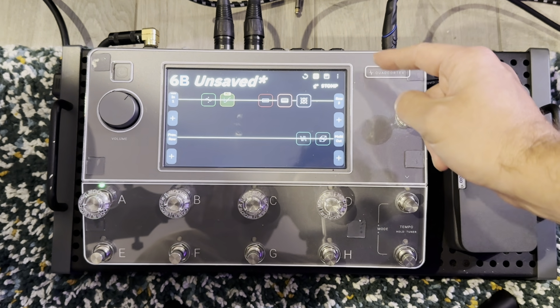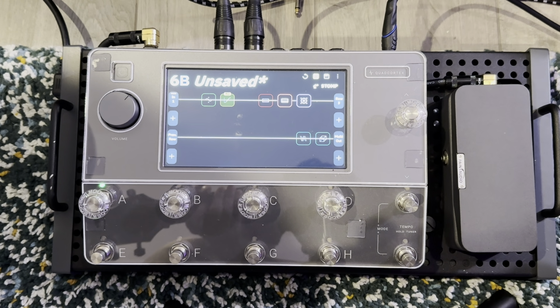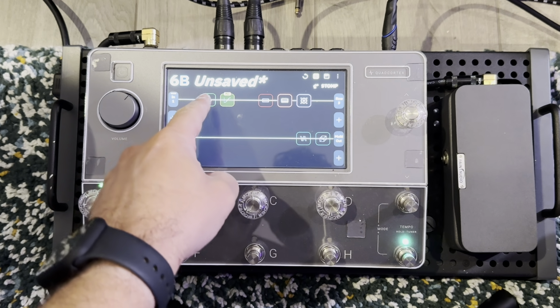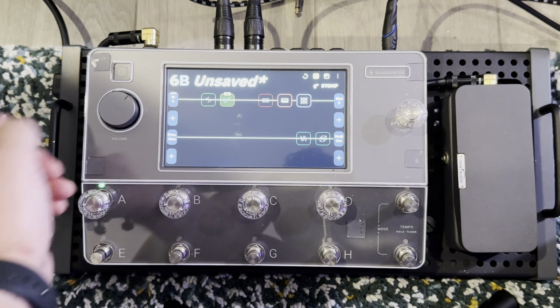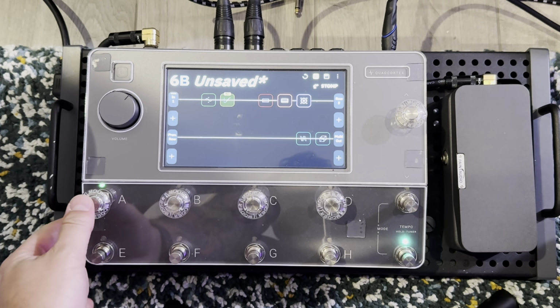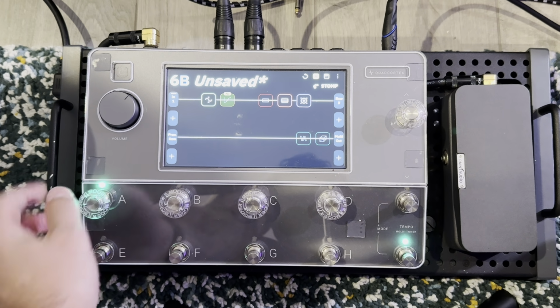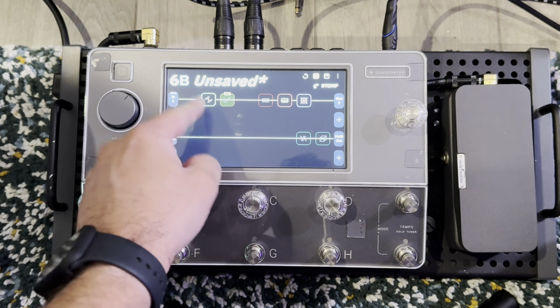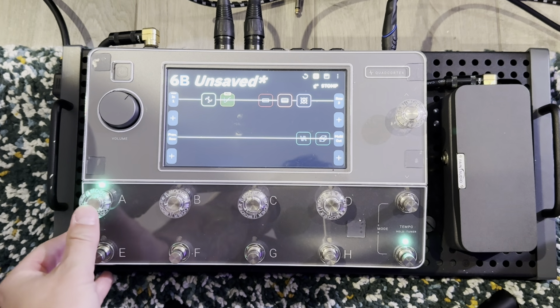Okay, so now if we exit that, you can see that the green light, which is signifying the color of the block over there, is dimly lit, and if you push it again, it'll glow brightly, and it'll show over here that it's engaged.